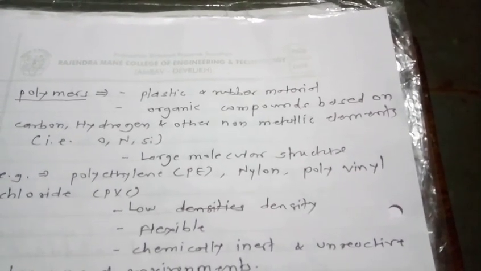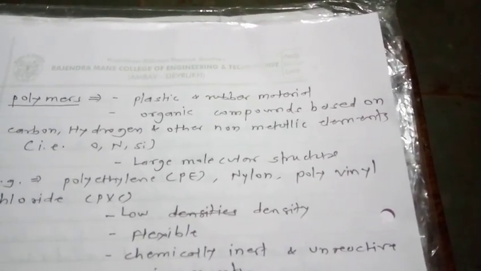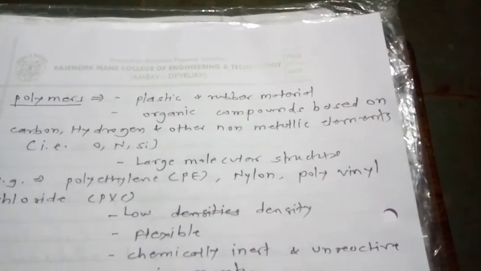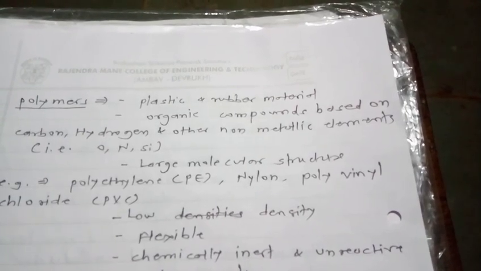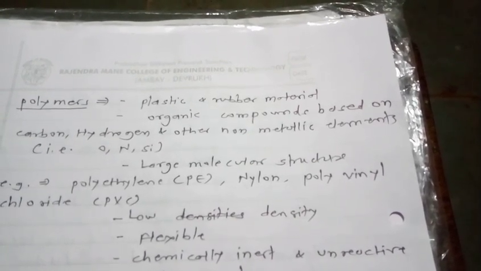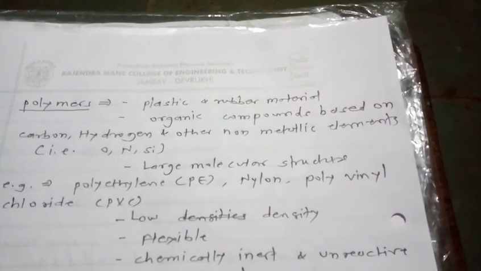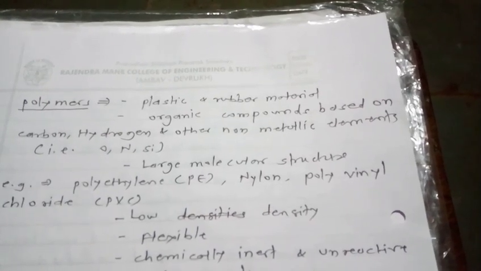So metal is formed by only metallic elements, with a small amount of non-metal. Ceramic is formed by metallic plus non-metals, and polymers are formed by organic compounds based on non-metallic elements, that is carbon and hydrogen or any other element, right?